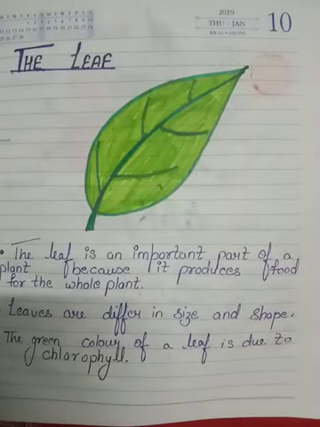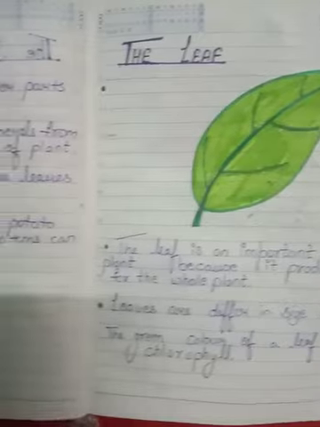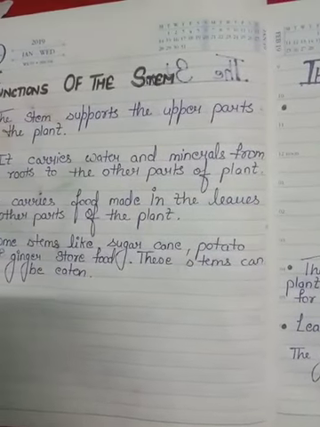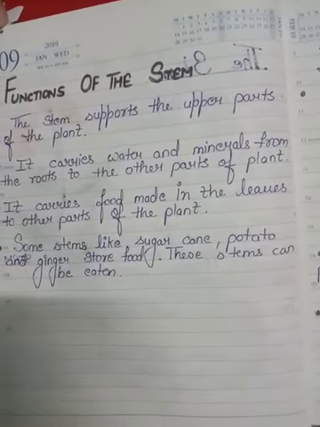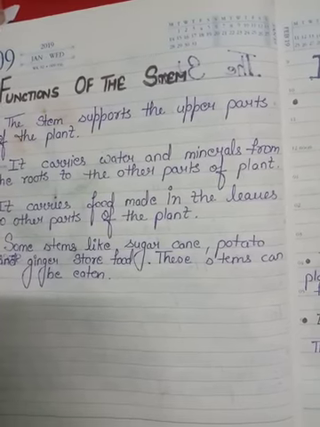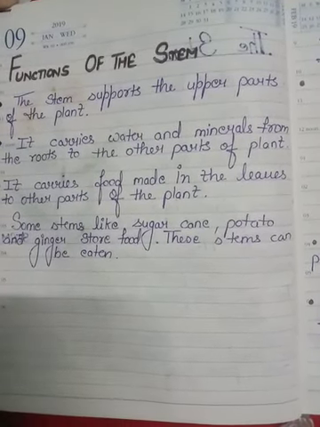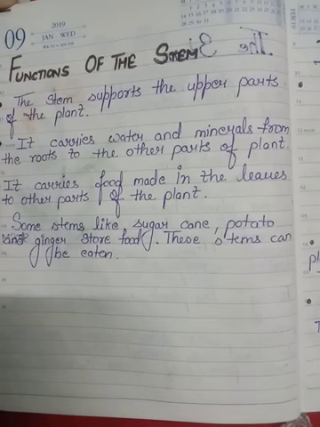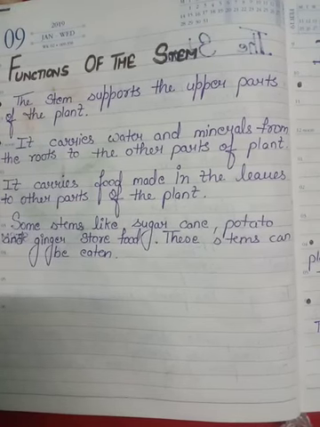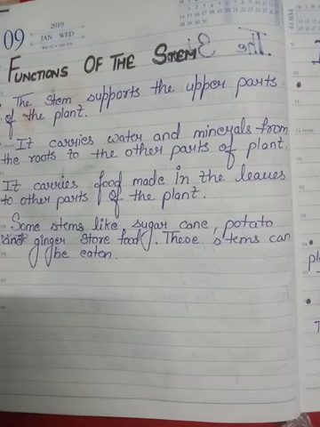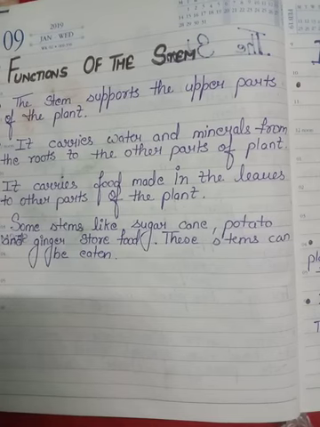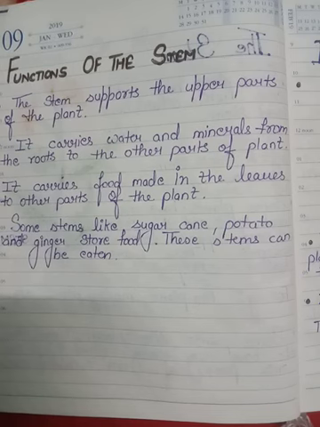Now we will discuss about functions of the stem. The stem supports the upper parts of the plant. It carries water and minerals from the roots to the other parts of the plant. It carries food made in leaves to the other parts of the plant.